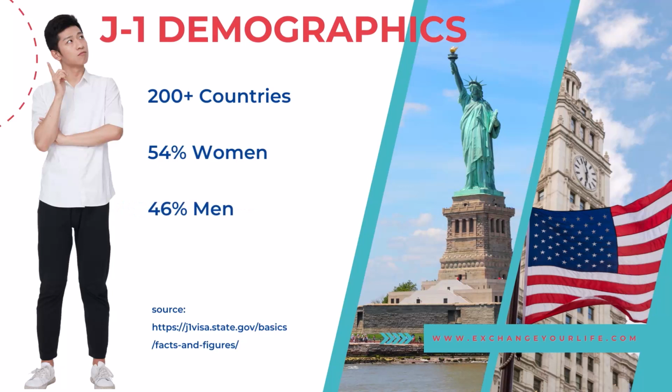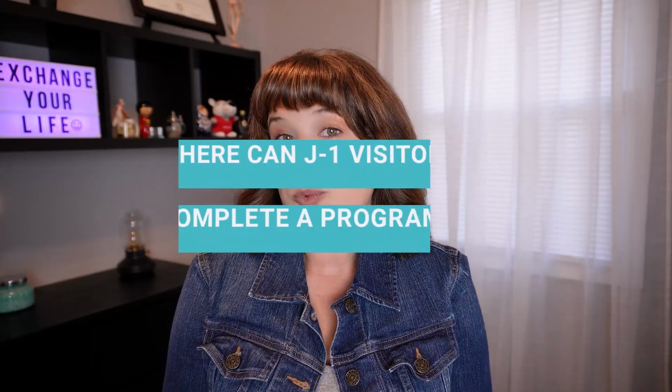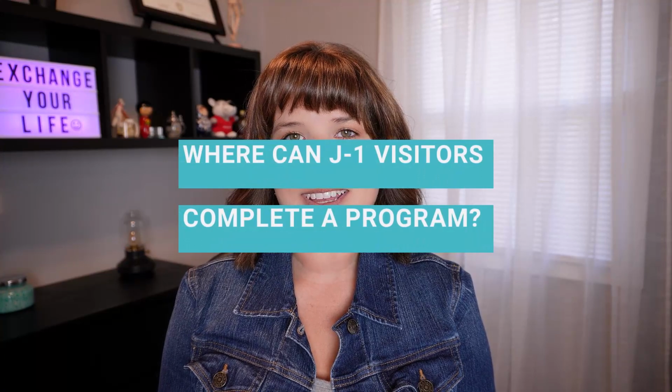The program tends to serve younger professionals in general, with over 86% of participants being 30 years of age or younger. One thing is for sure, all of them are very highly motivated and brave people that have made that decision to go out of their comfort zone and go to an entirely new country to experience a really life-changing exchange program. So where can J-1 exchange visitors complete their program?